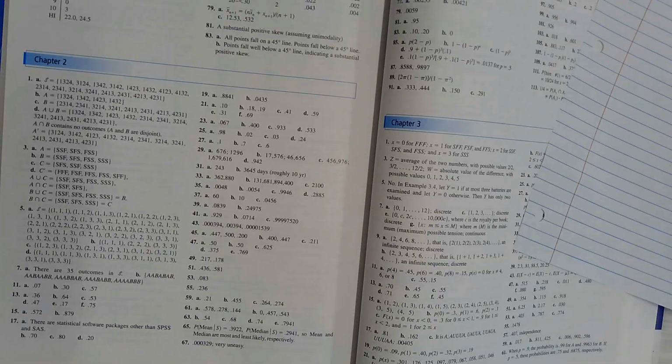Let's see here. Let me look it up. There is an error. This is the 7th edition. There is.